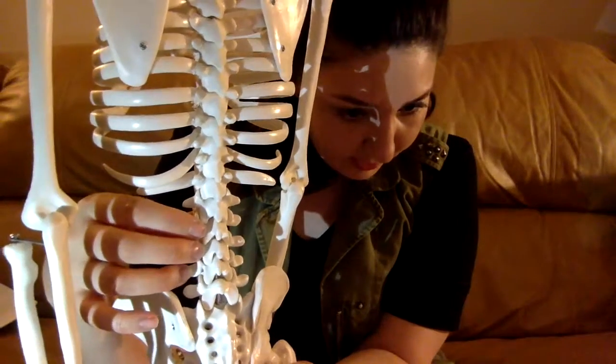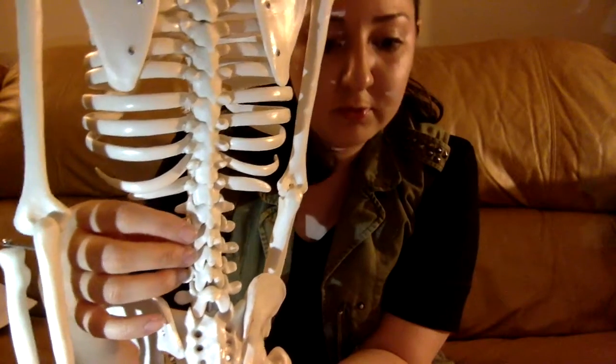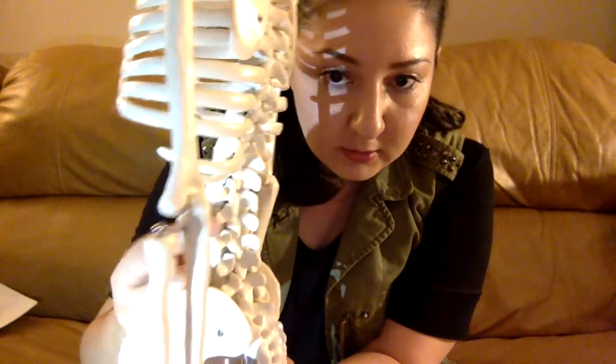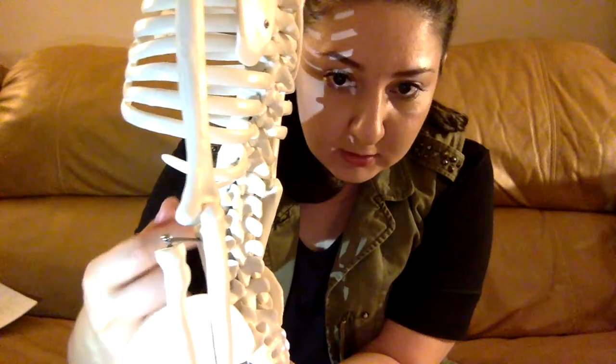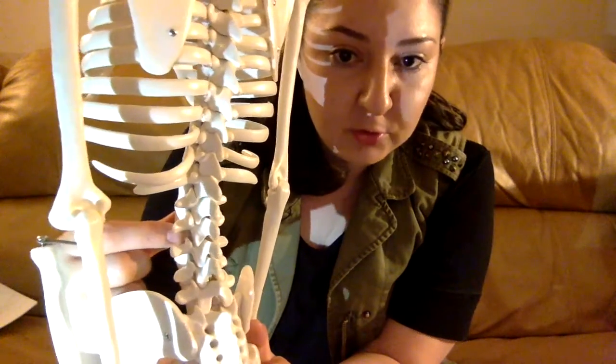We then have the intervertebral foramen, and you could see it on here. They're the little holes in between, and this allows the spinal nerves to pass through.